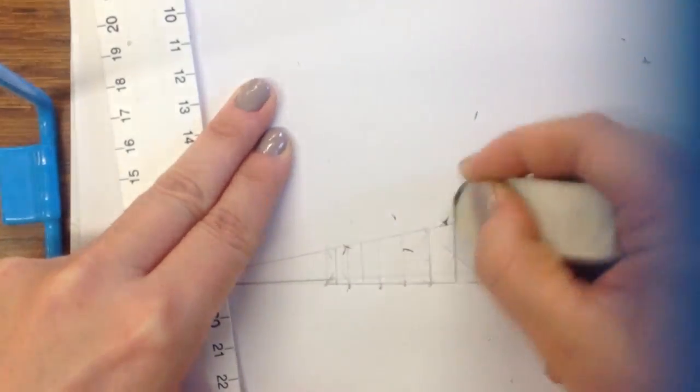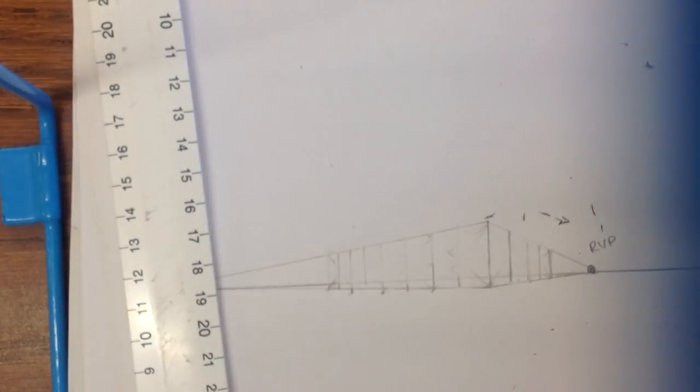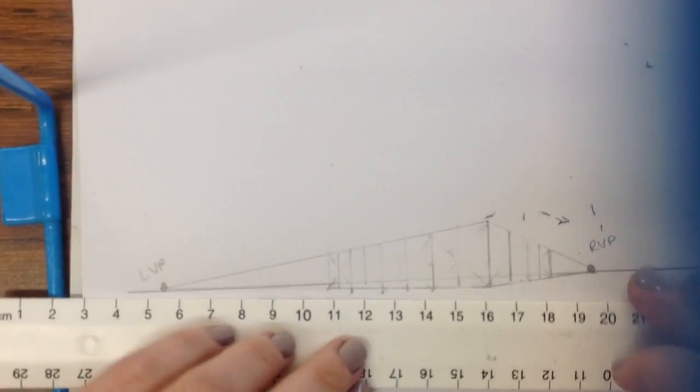I'm going to erase most of these lines and kind of redraw them a little bit darker. So let's try this again.